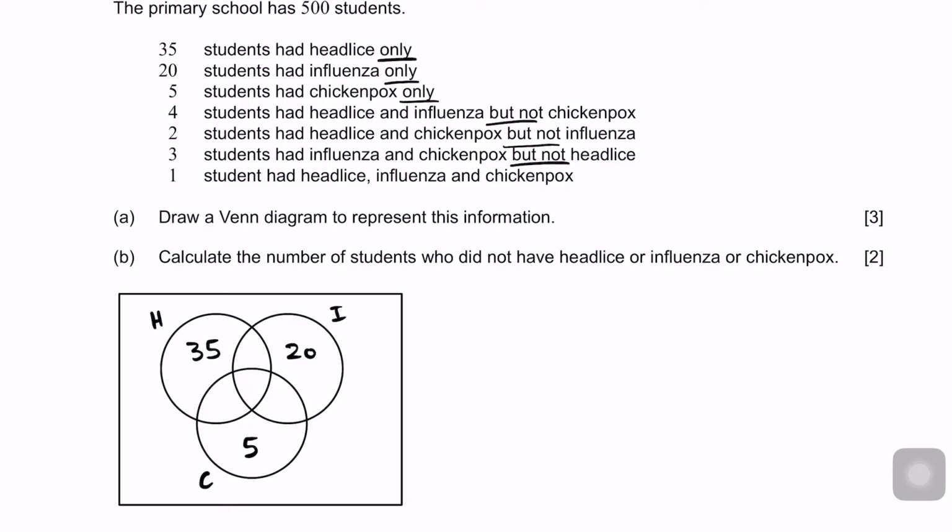4 students had head lice and influenza, but not chickenpox, so that would be these 4 individuals here. 2 students had head lice and chickenpox, right here, but they didn't have influenza. 3 students had influenza and chickenpox, but not head lice. That would be these 3 right here. And lastly, there's this 1 student that had head lice, influenza, and chickenpox. Rather unfortunately, I guess.